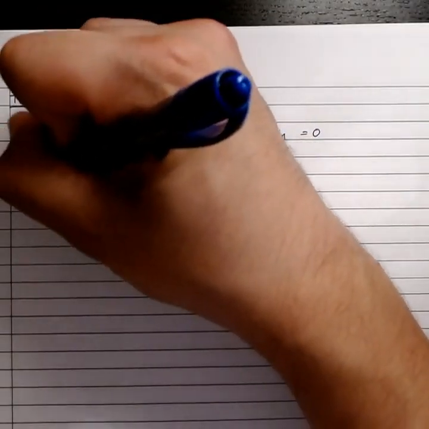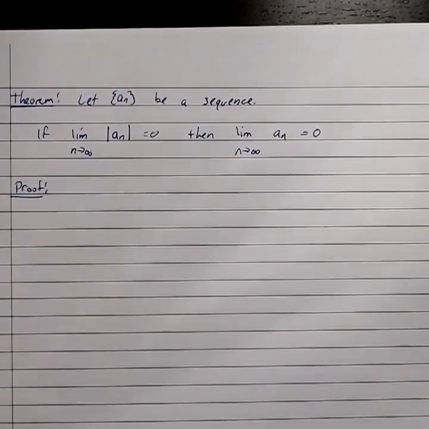This one is proven directly by using the squeeze theorem.